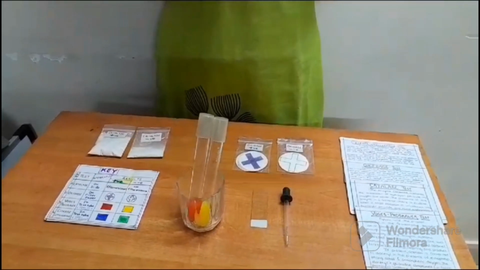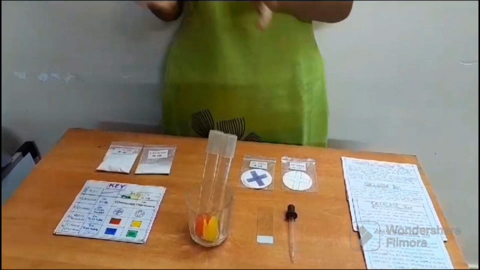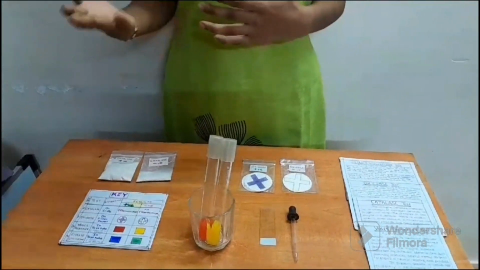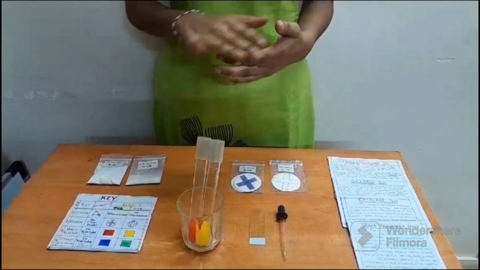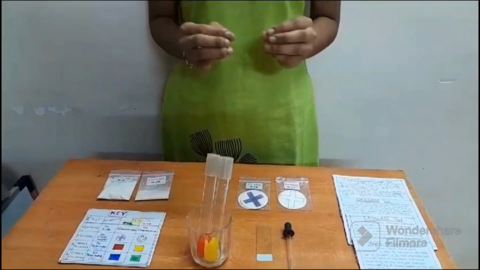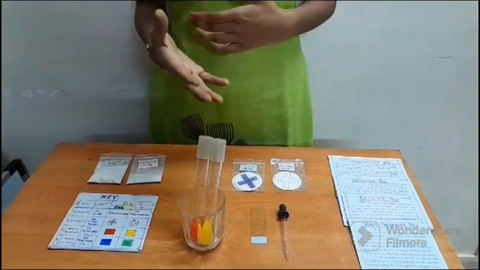Now for this Voges-Proskauer test, you need a 24-hour-old culture grown in a broth medium. Then you take 2 ml of the broth in a clean test tube, to which you add 5 drops of 5% alpha-naphthol and 2 drops of 40% KOH.